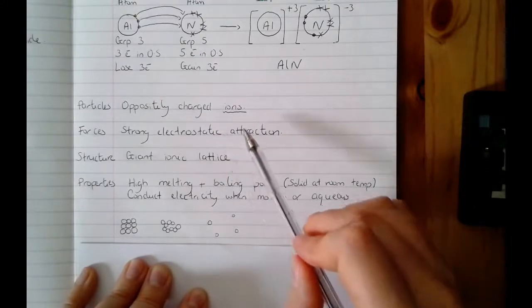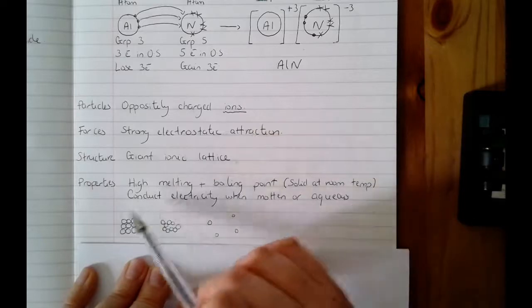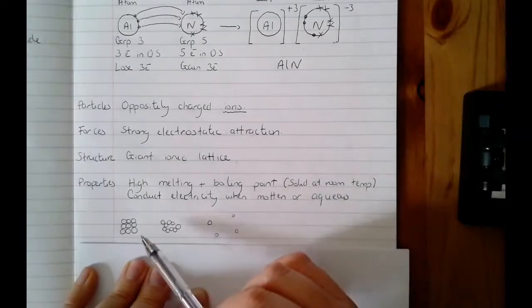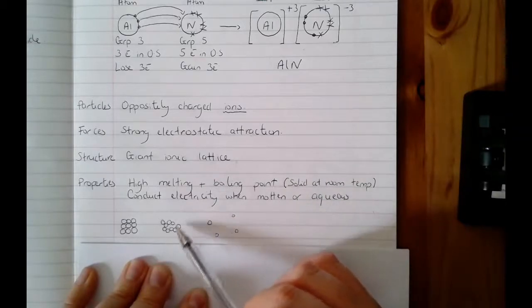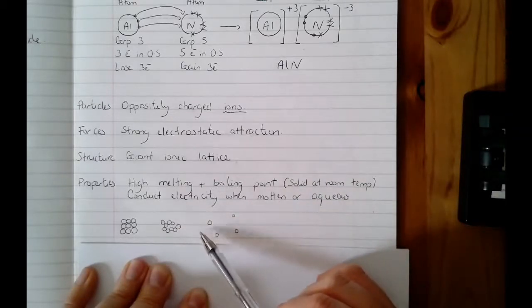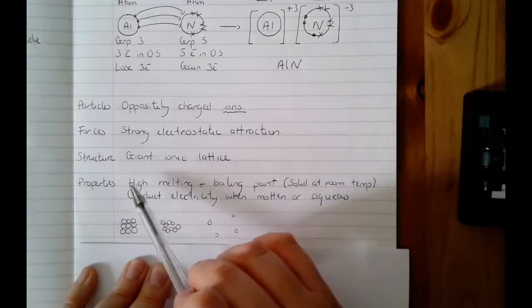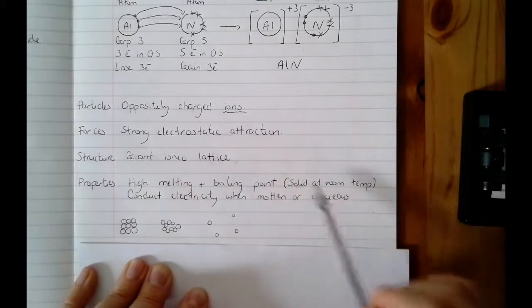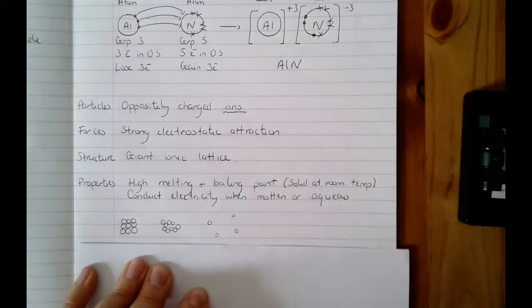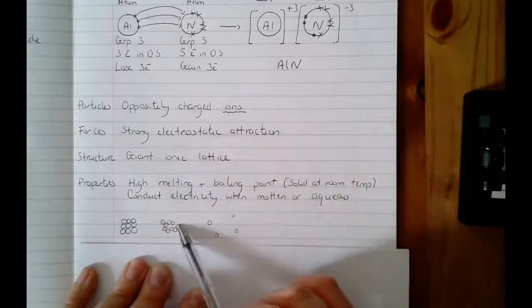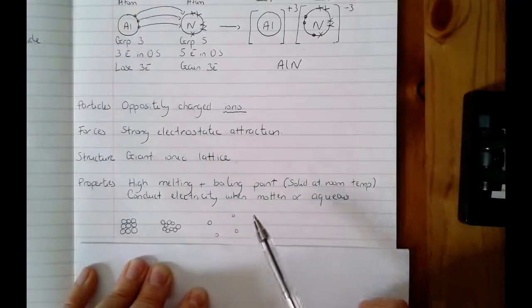Because you've got strong electrostatic attraction between the ions, you are going to need a lot of energy to overcome that attraction and move the particles further apart. If you need a lot of energy, you're going to need a high temperature. So that's why we say they've got high melting and boiling points, because you need a lot of energy in the form of heat to overcome these strong attractions and move the particles further apart.